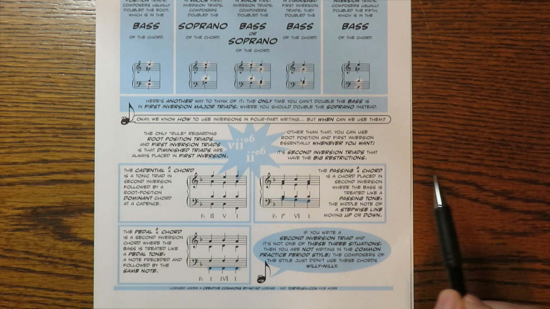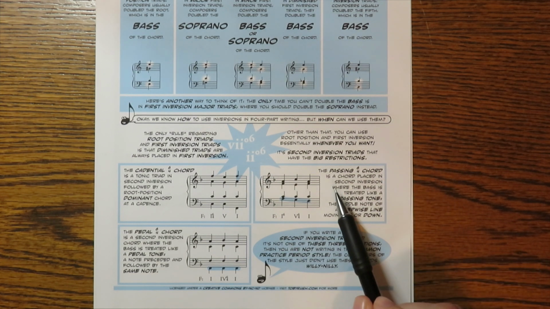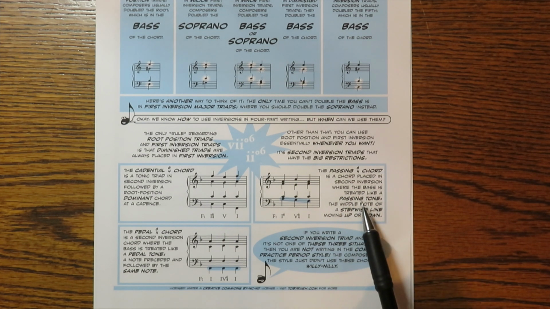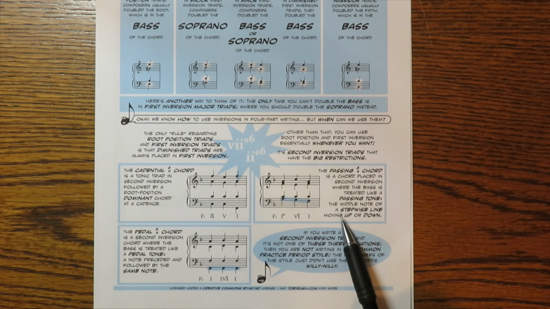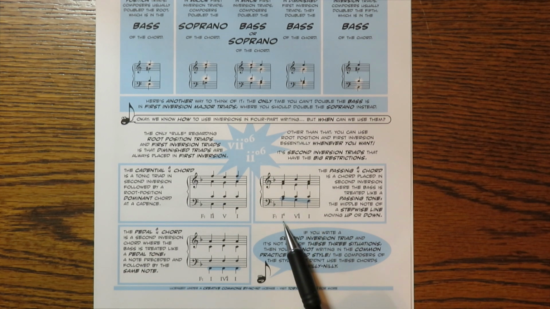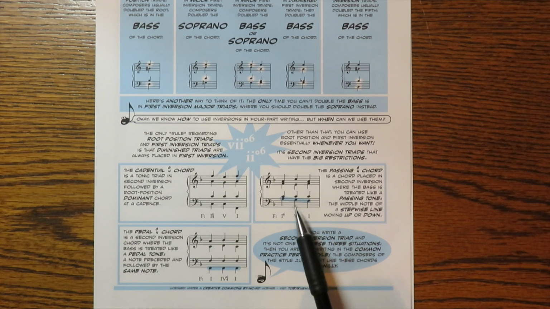Another is the passing 6/4, which is a 6/4 triad placed in second inversion where the bass is treated like a passing tone, the middle note of a stepwise line moving up or down. So here we have the 6/4, the 5 chord, the C over G this time, and the F is an F over A, so that's first inversion, and it's moving down A, G, F. So we have the passing 6/4 here.